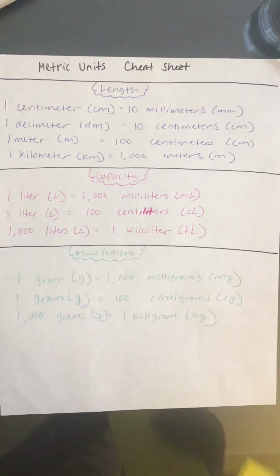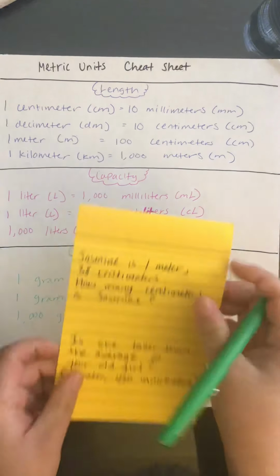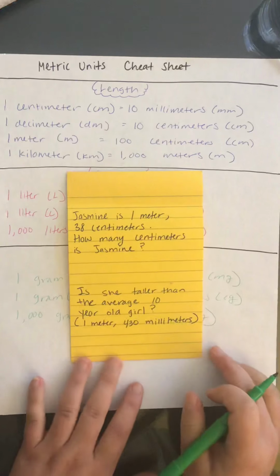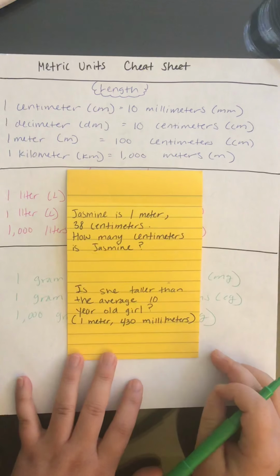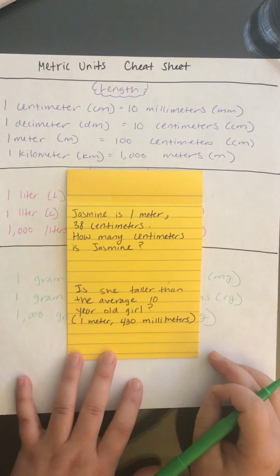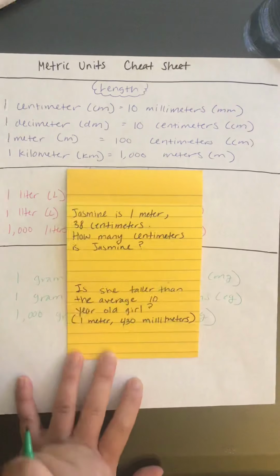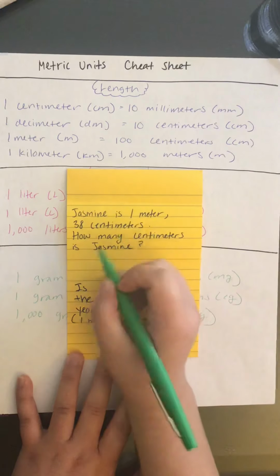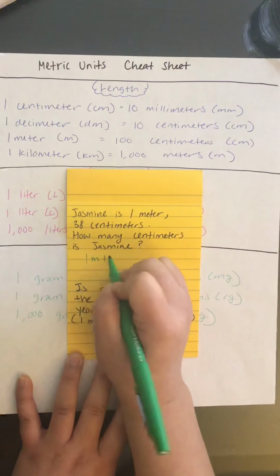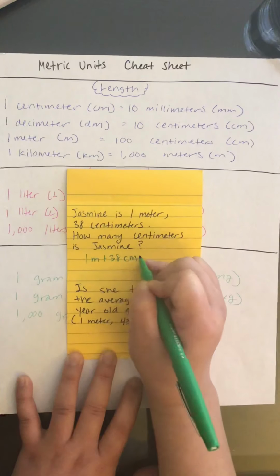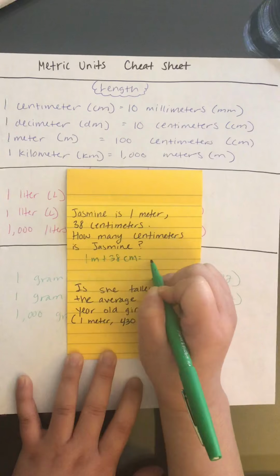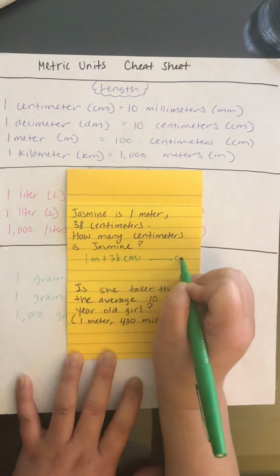Moving on to another problem here. Let's look at this problem. We're looking at Jasmine now. Jasmine is 1 meter and 38 centimeters. How many centimeters is Jasmine? So I know this is a two-part question, but let's first answer this question here. So it's asking us here, we know that 1 meter plus 38 centimeters is going to be Jasmine, but we have to figure out how many centimeters this is.